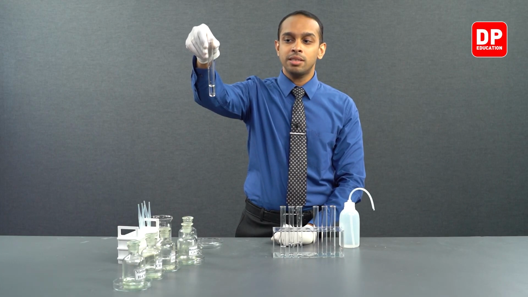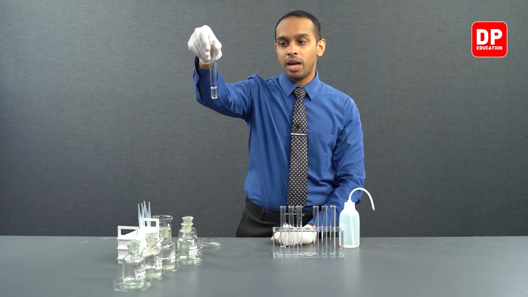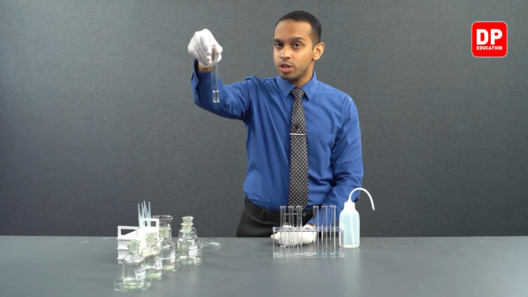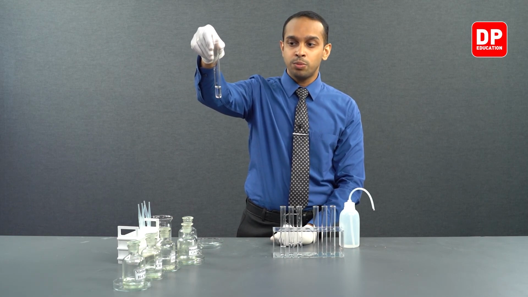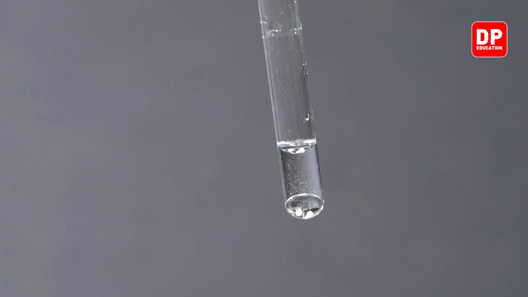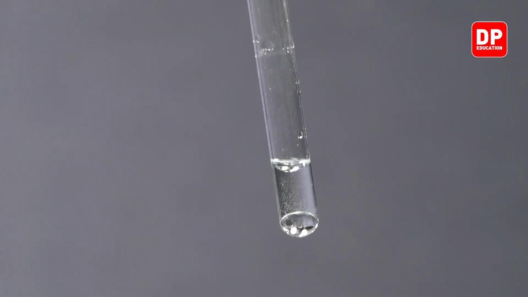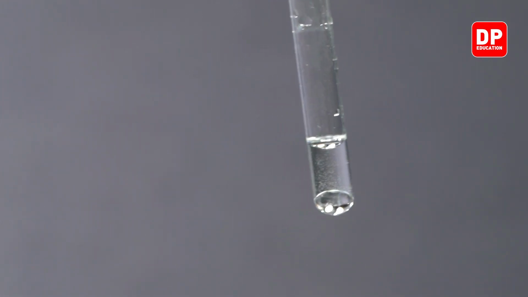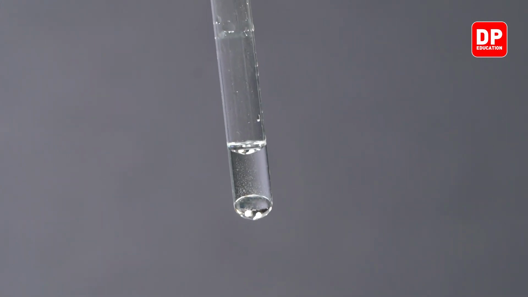So this indicates that the benzaldehyde that we have here is insoluble in water. It is mainly nonpolar in nature, so it does not necessarily dissolve well in water. So you can see the formation of two layers.